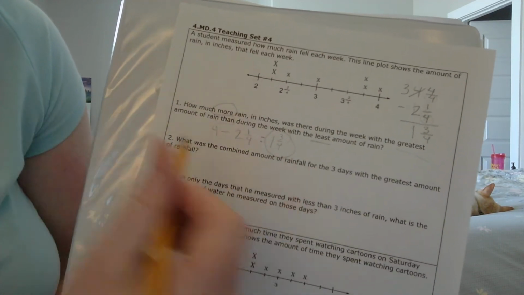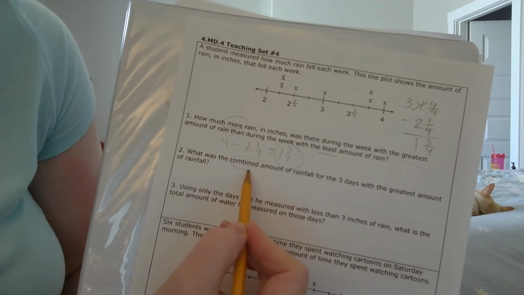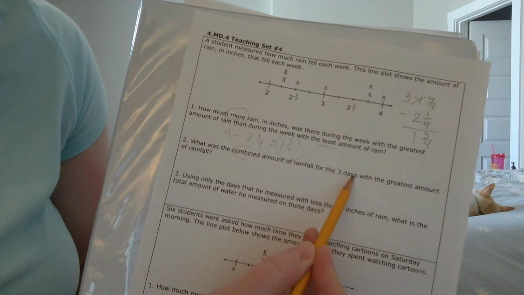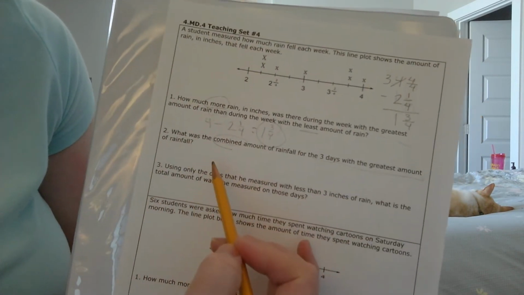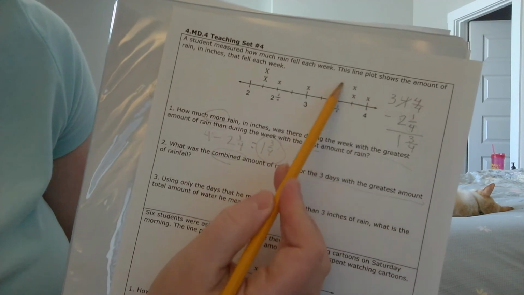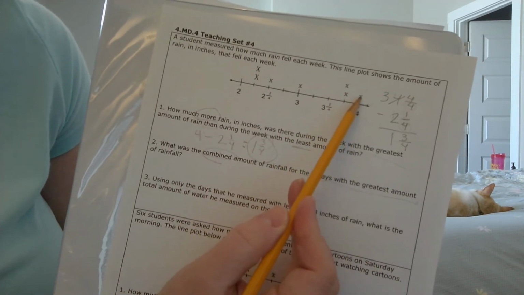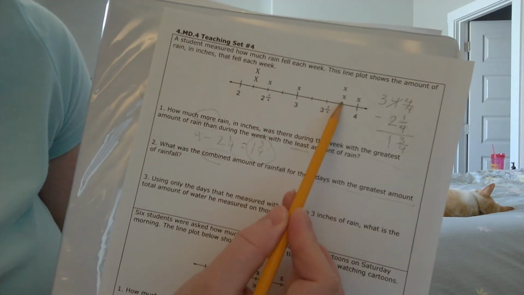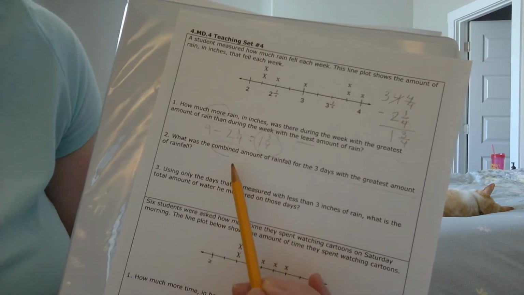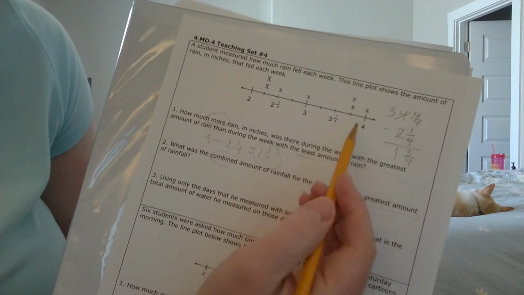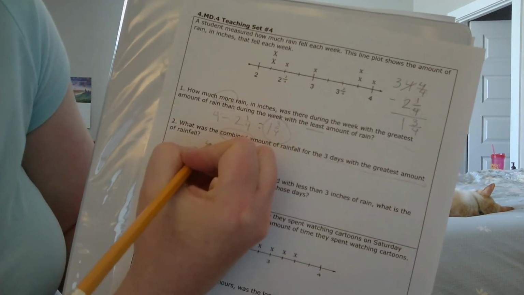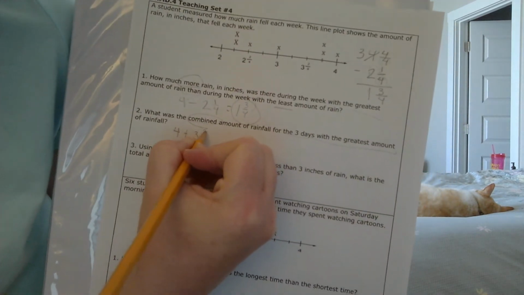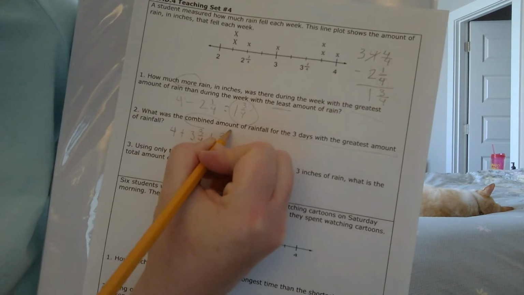What was the combined amount? Combined amount, which means you're going to add the amount of rainfall for the 3 days with the greatest amount of rainfall. Okay, so the 3 days with the greatest amount of rainfall would be the 4 and the 3 3/4. So here's 3 2/4, 3 3/4, and there's 2 of those combined. So we're going to add our 4 plus 3 3/4 plus 3 3/4.